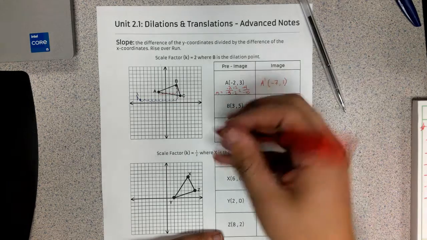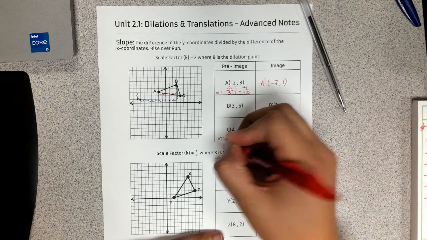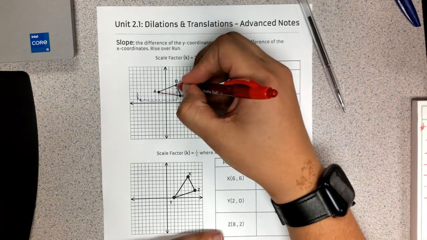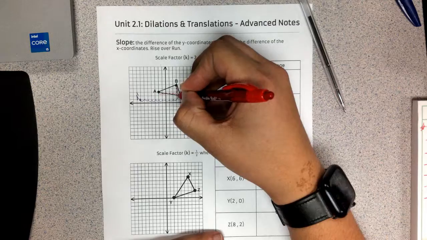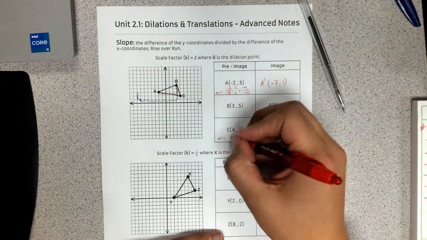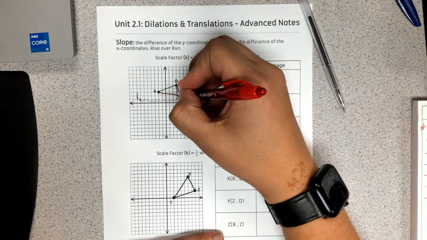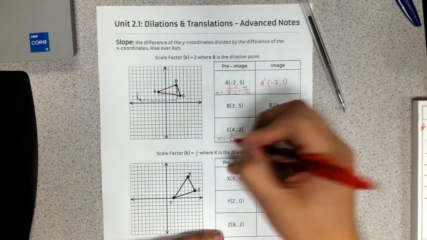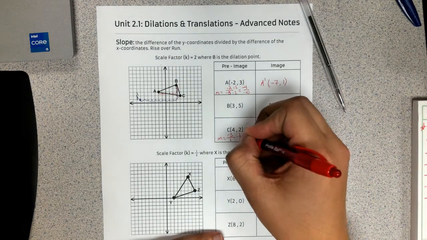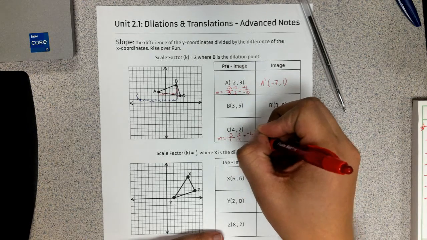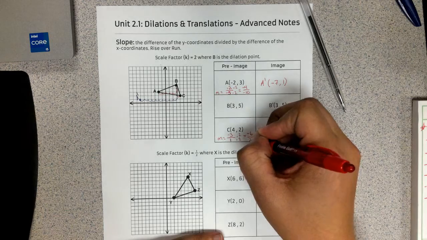We're going to do the same thing for C. So M equals, from C to B, we go down 1, 2, 3, so our slope is starting at negative 3, and then we go over in the right direction a positive 1. Again, multiply both by 2, so that we get negative 6 over 2.